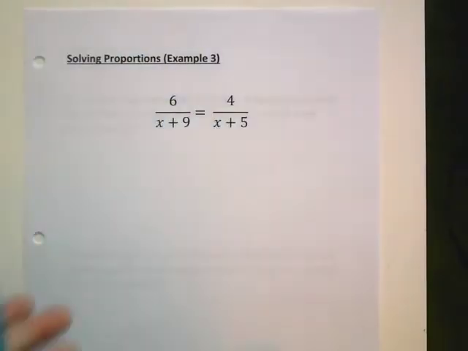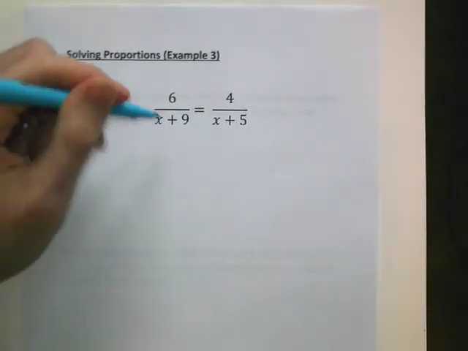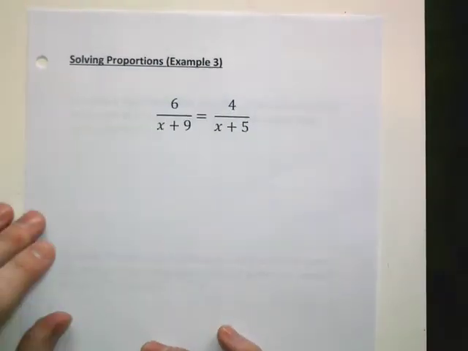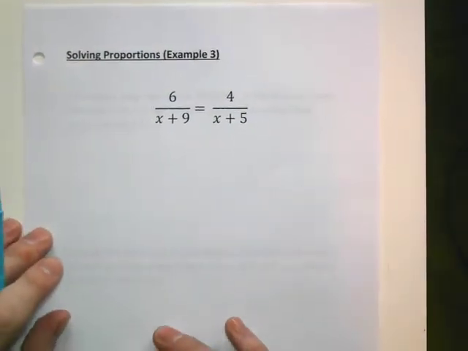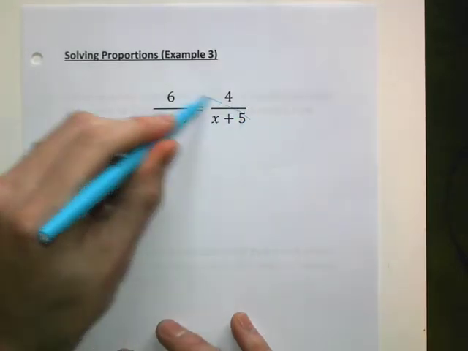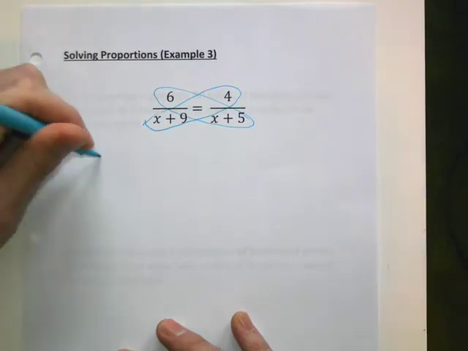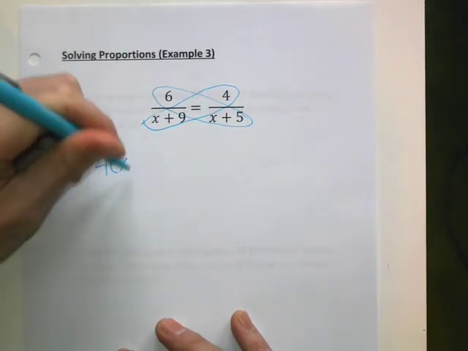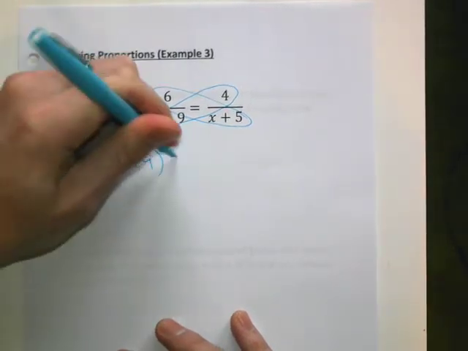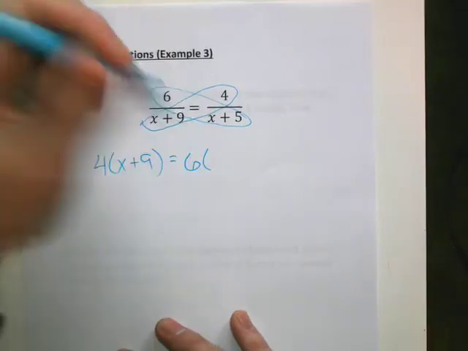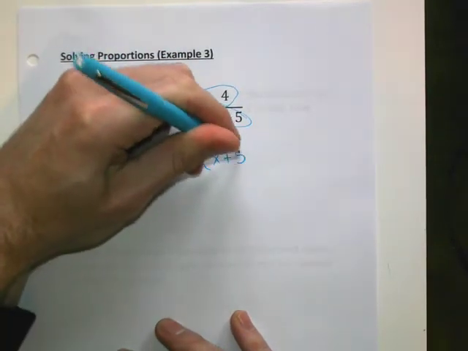This one, slightly more work. So again, we're going to follow the same strategy. And again, just pause this video and write this down when you need to in your notes. I'm going to cross multiply here, cross multiply here. And I'm going to say 4 parentheses x plus 9 is equal to 6 parentheses or times x plus 5.